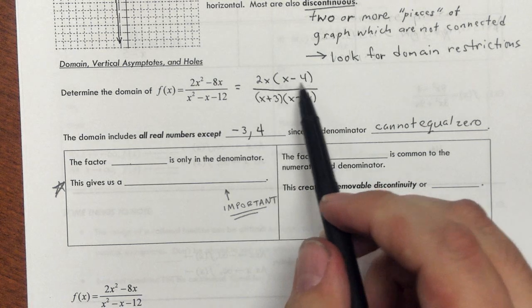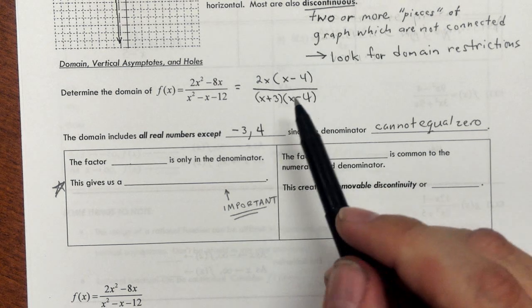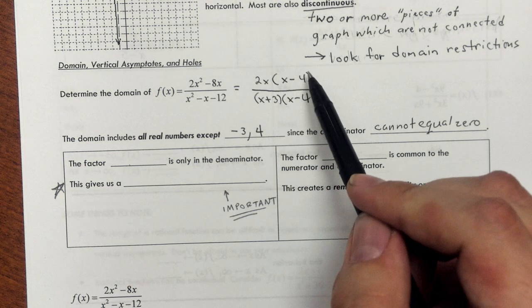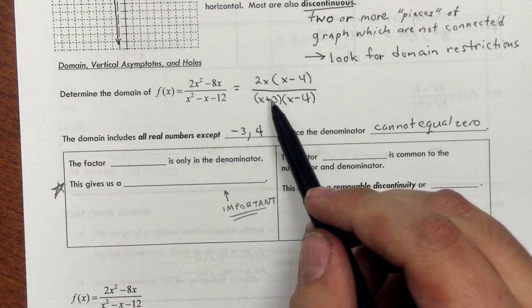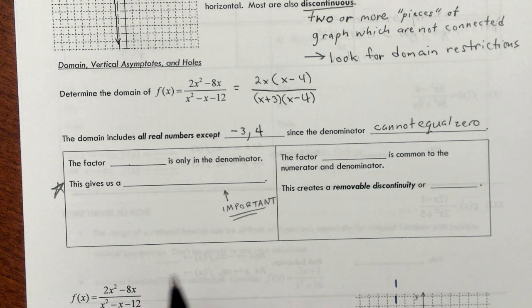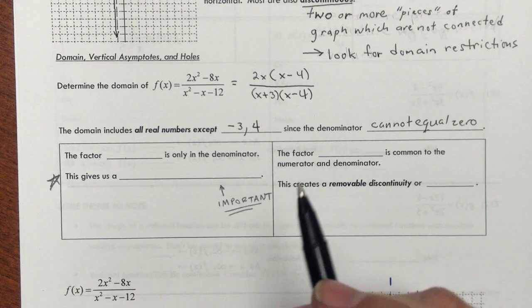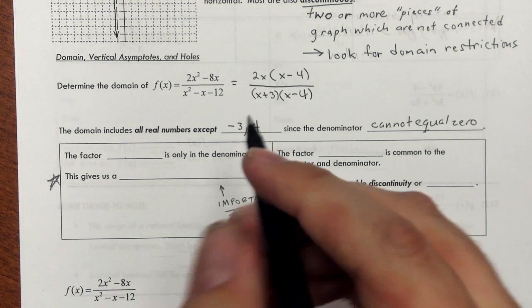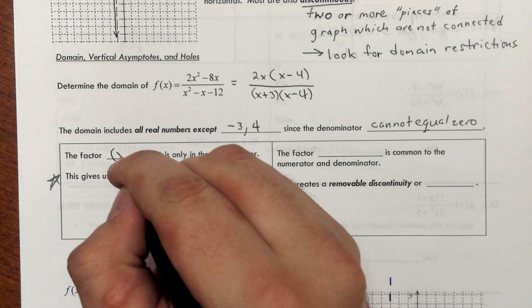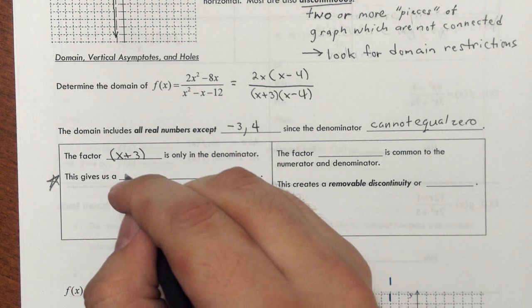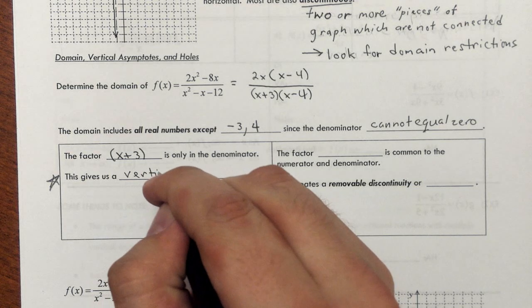And if I look here, each of these factors is kind of telling me something different. I see this 2x up here. I see that there's an x minus 4 in both the numerator and the denominator. And then I see this x plus 3 in the denominator, which is giving me that restriction. Well, the big thing that I really need to know is asymptotes. So let's start off. The factor x plus 3 is only in the denominator. That is going to tell me about my vertical asymptote.